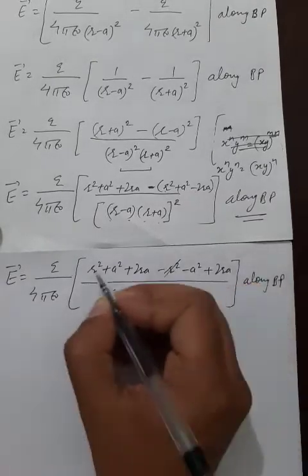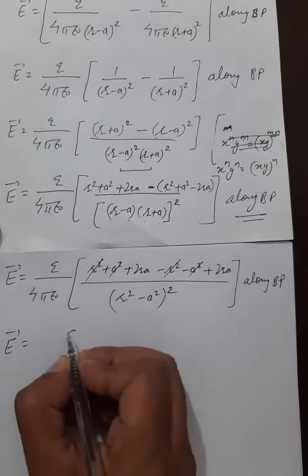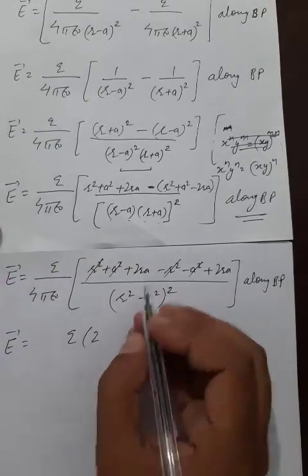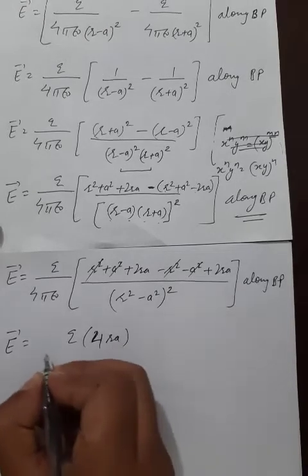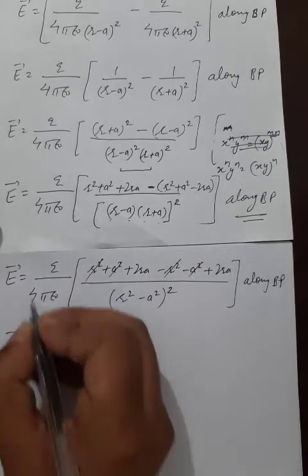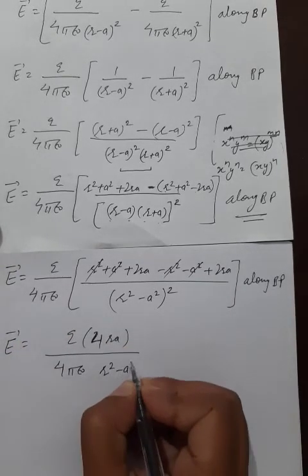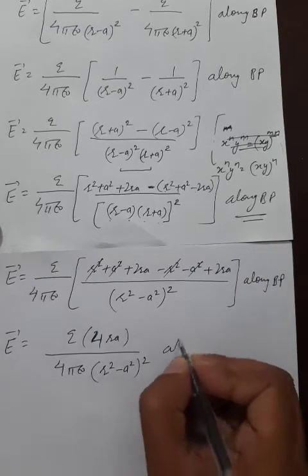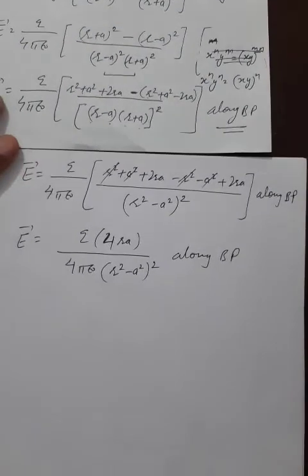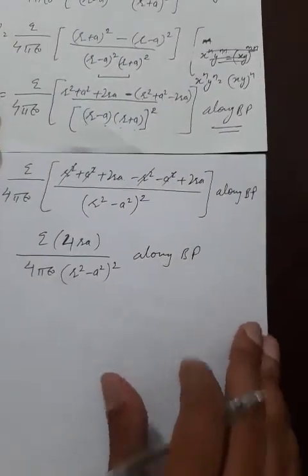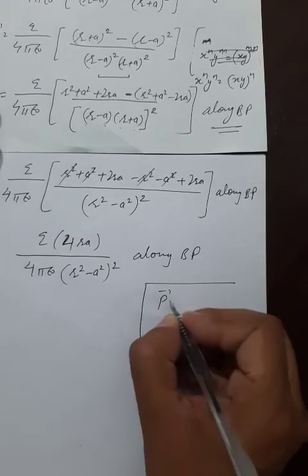Now these two cancel out, so E vector is equal to Q, and this 2ra and 2ra, that is 4ra, divided by 4 pi epsilon naught (r square minus a square) the whole square, along BP.